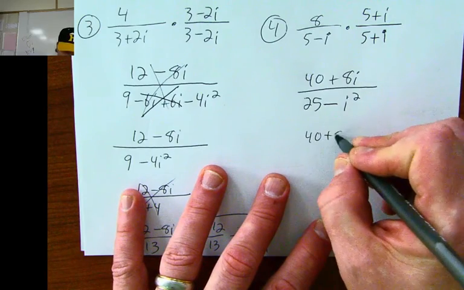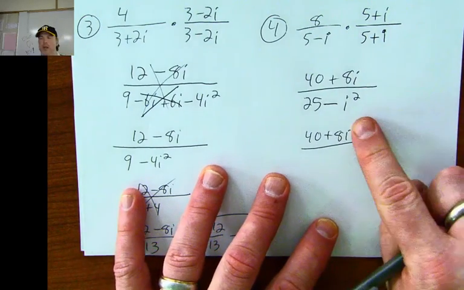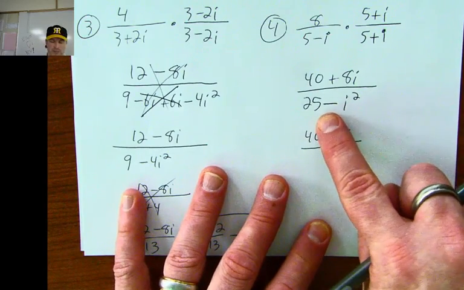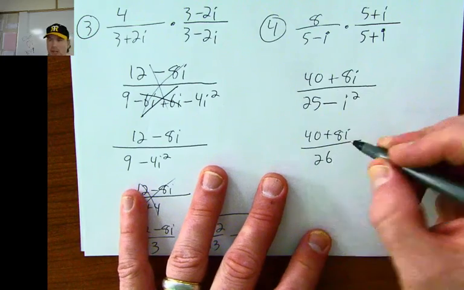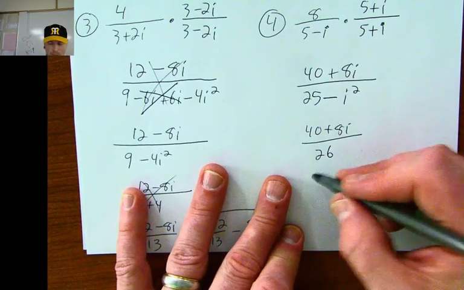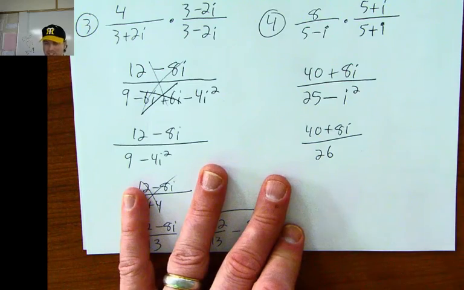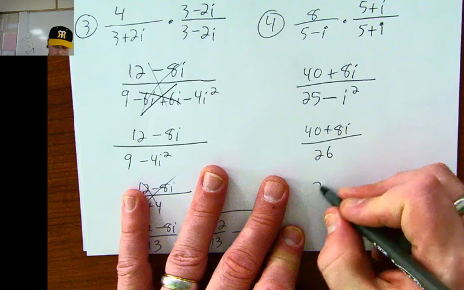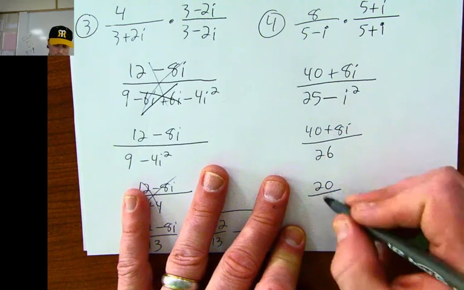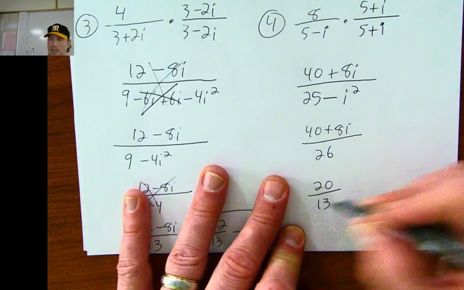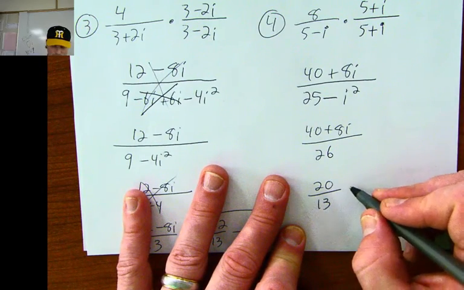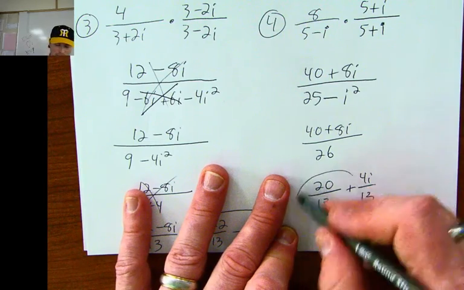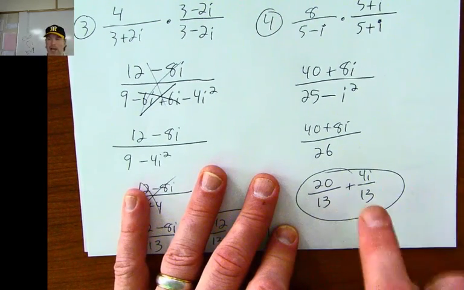This becomes 40 plus 8i all over. This becomes positive or negative 1, which makes this 25 plus 1, which is 26. And then to get into proper complex form, you have to break it into two things, and you have to simplify. I notice that all three of these things are divisible by 2. So the 40 becomes a 20. The 26 becomes a 13. So I have 20 over 13 plus 4i over 13. And that is my answer, a plus bi.